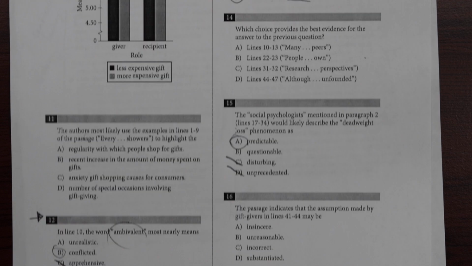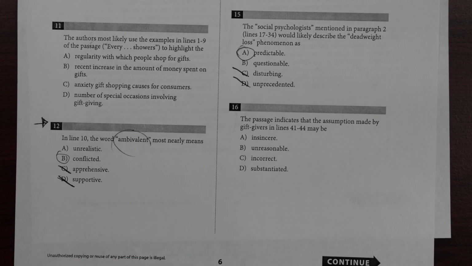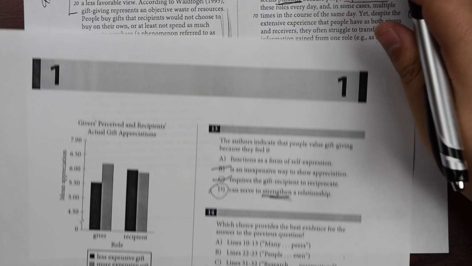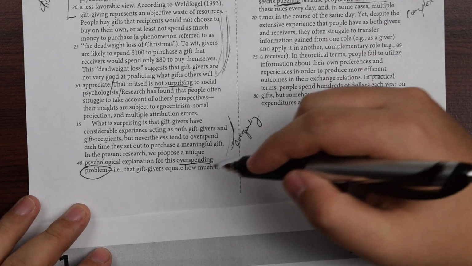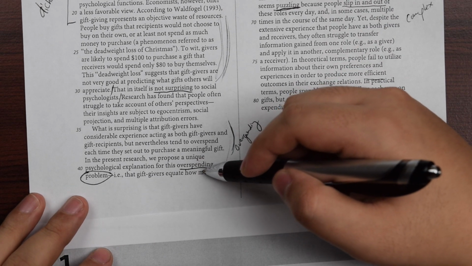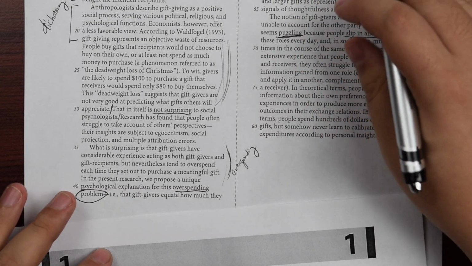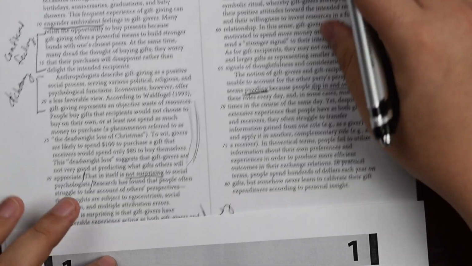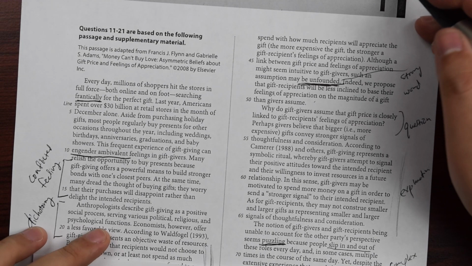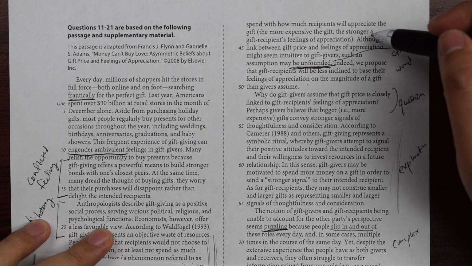To continue on to number 16. The passage indicates that the assumption made by gift givers may be, okay, well, this is another citation thing and get understanding context. So I'm not going to really focus on it. But that being stated, I'm just going to give the answer for this one. In line 41 to 44, let's see. It says a unique psychological phenomena where the overspending problem that gift givers equate how much spending with how much recipients will appreciate the gift. The more expensive, although, yeah.